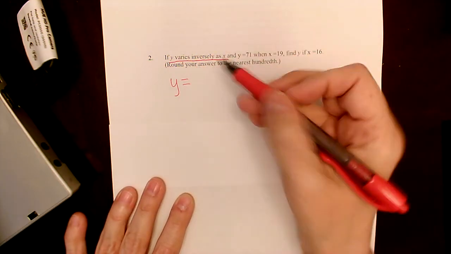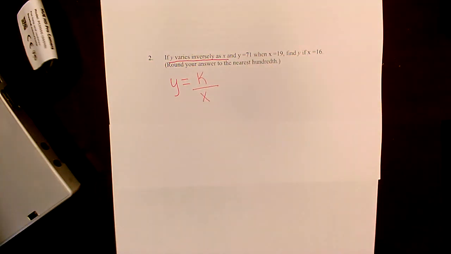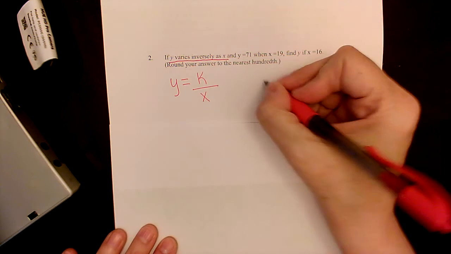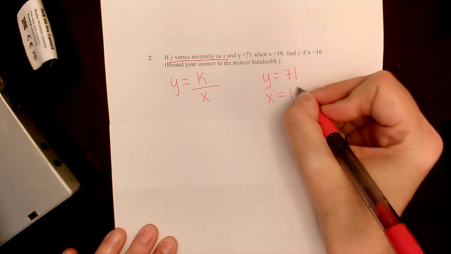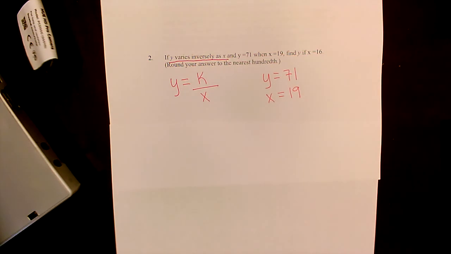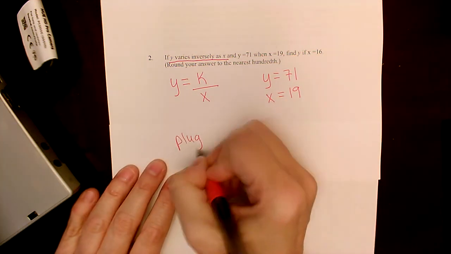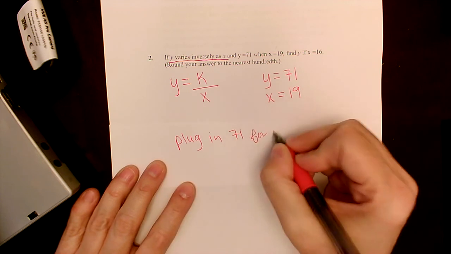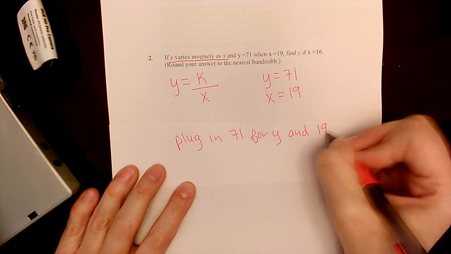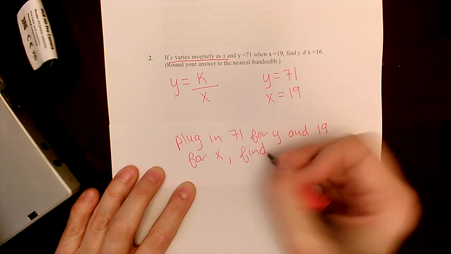If I'm going to write this in math, it's Y equals K over X. And I know Y is 71, X is 19. So let's plug in 71 for Y and 19 for X, and let's find K.